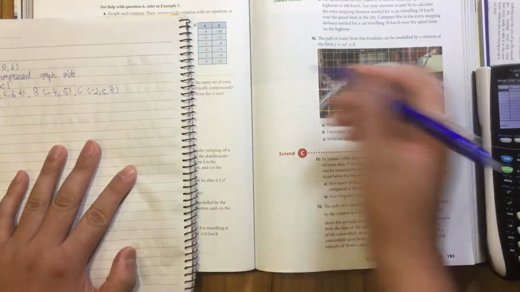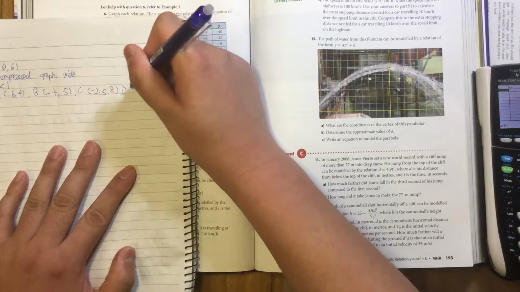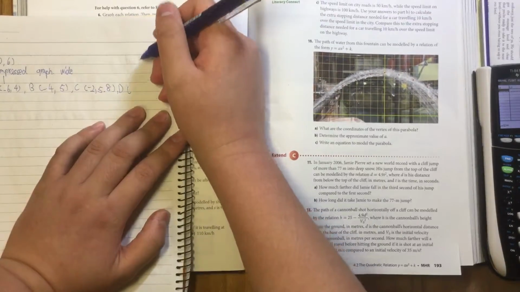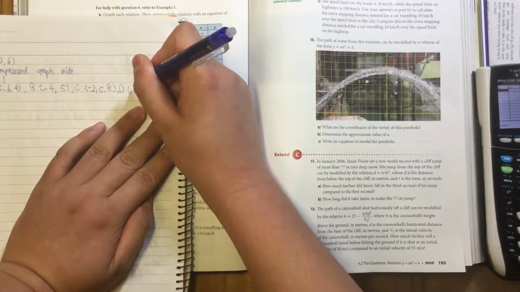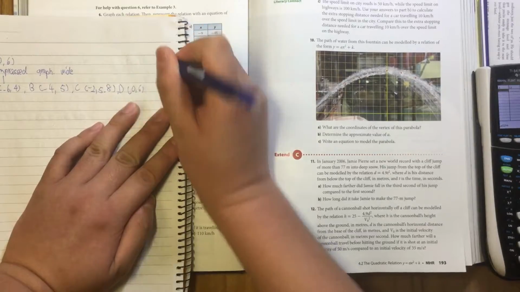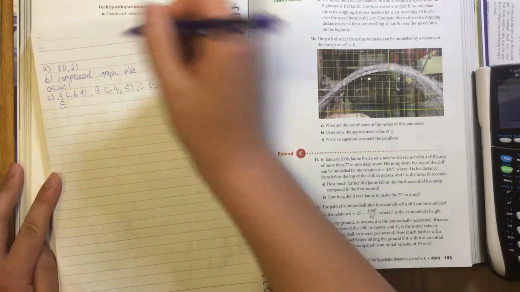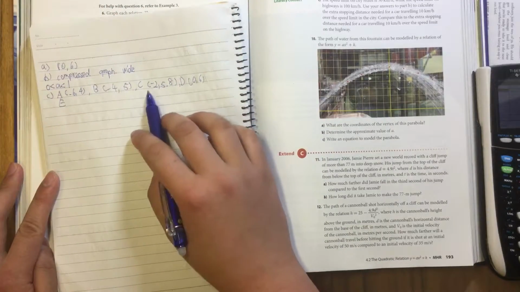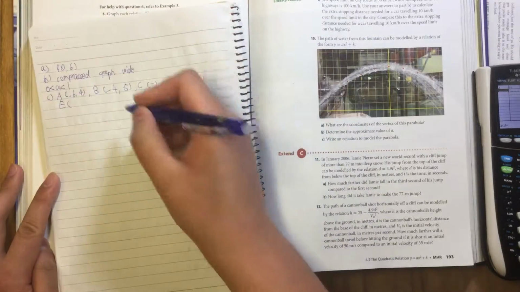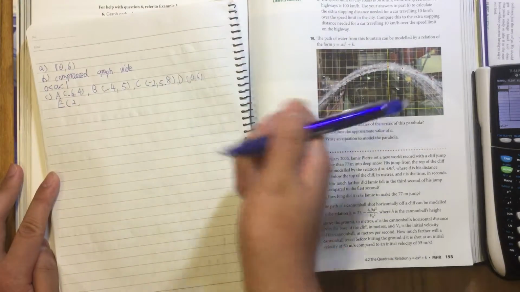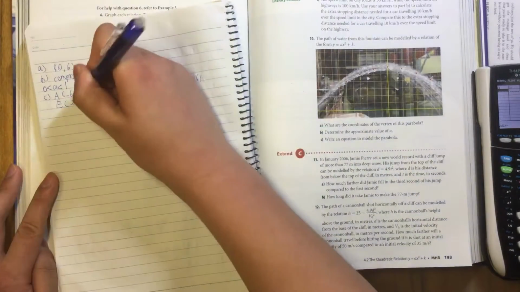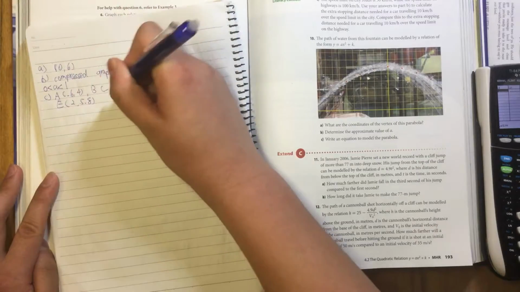Then the vertex is (0, 6). Point E is the reflection of point C, so it is (2, 5.8).